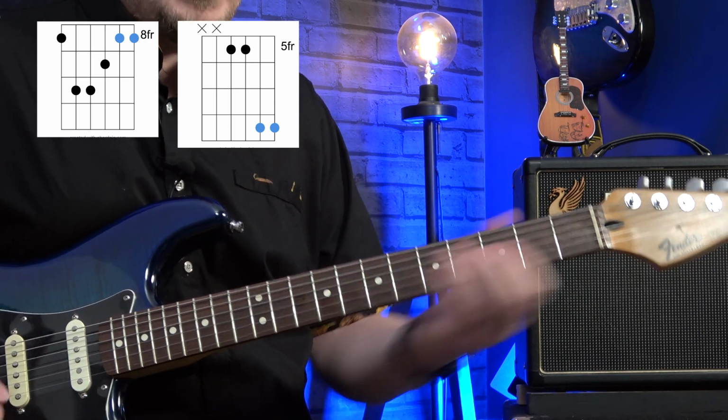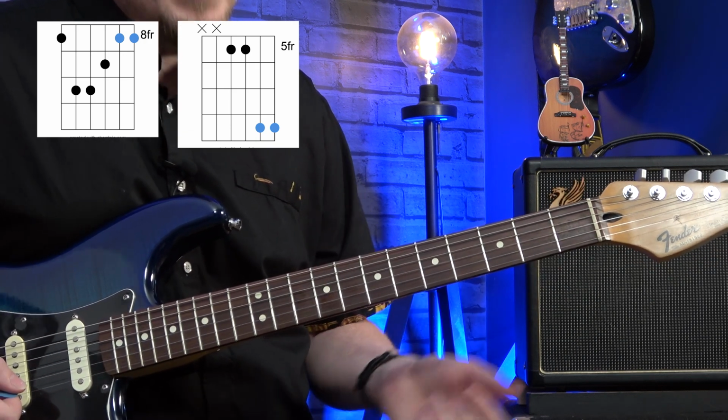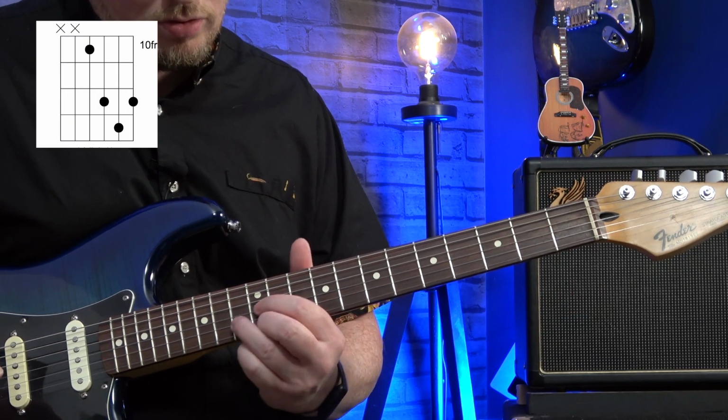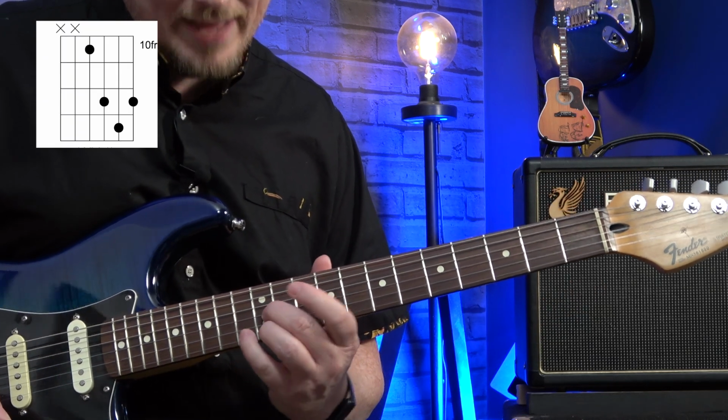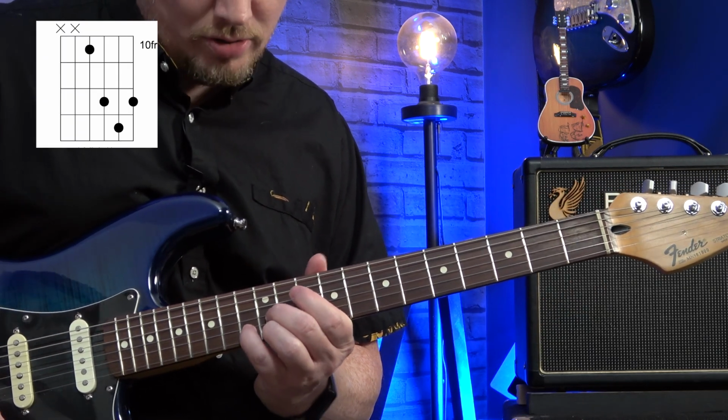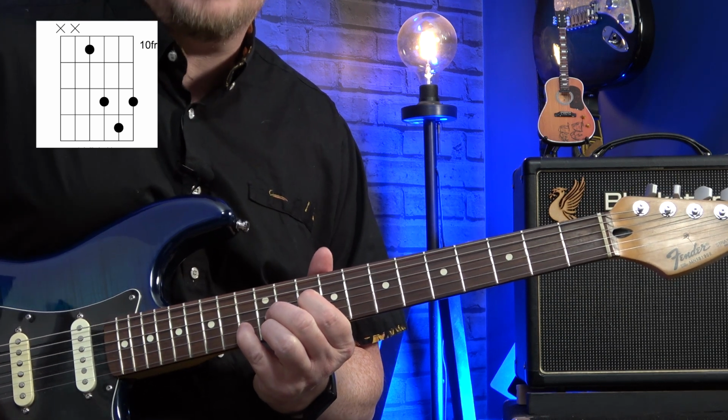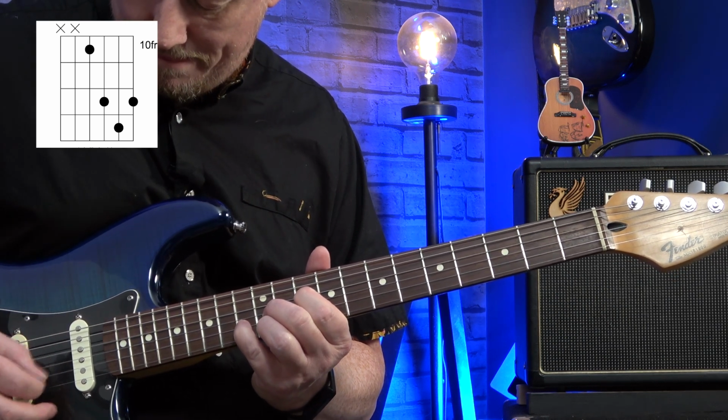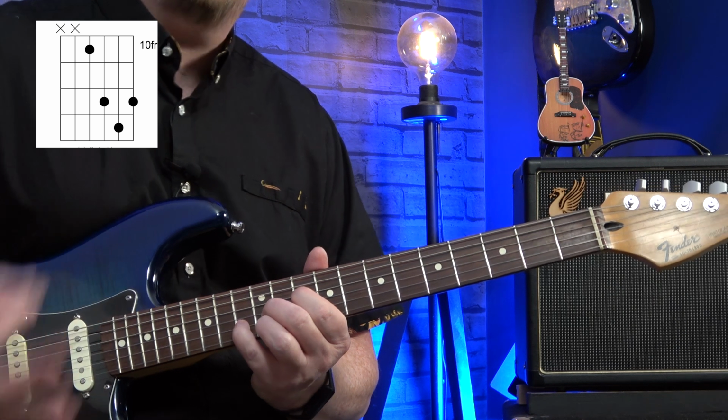Okay, so that's our E shape dragged up. Now we're going to take our D shape and drag that all the way up to here. And we get this chord. And again, not a chord anyone's going to particularly ever ask us to play. But we need to be able to see it.